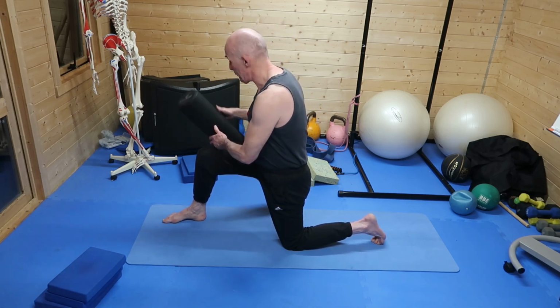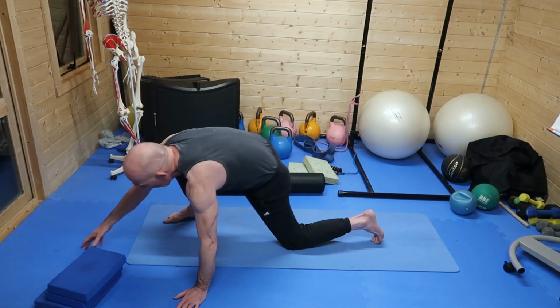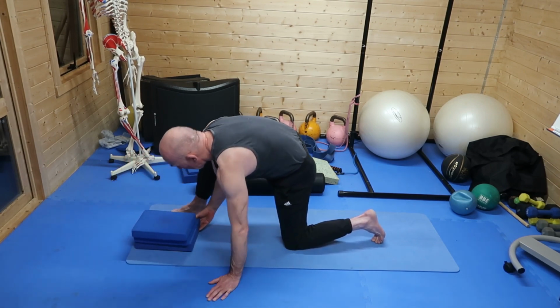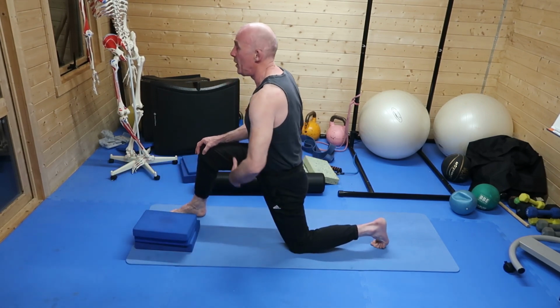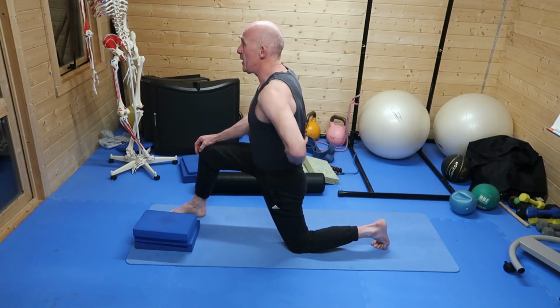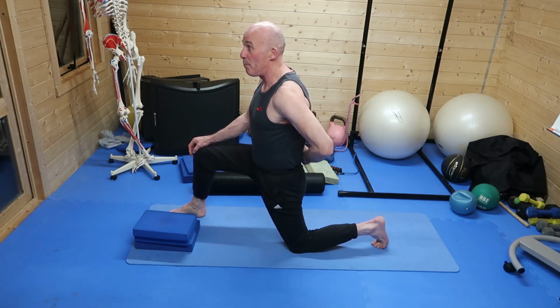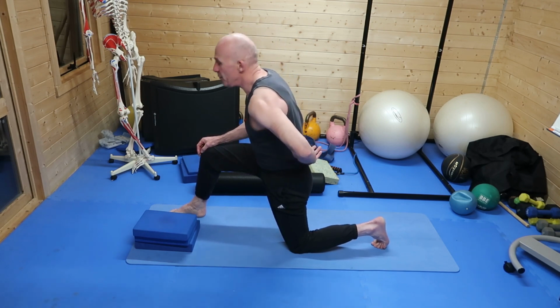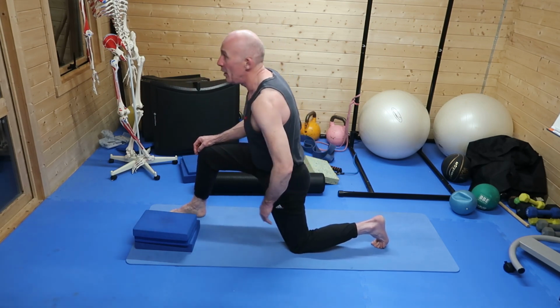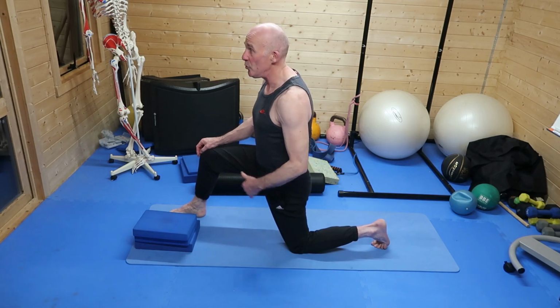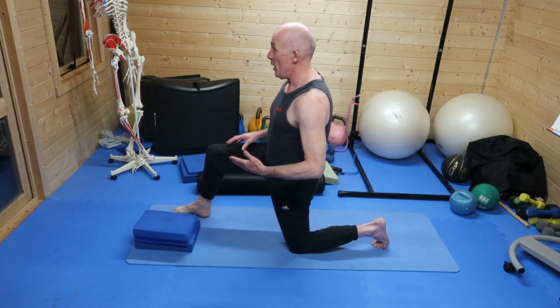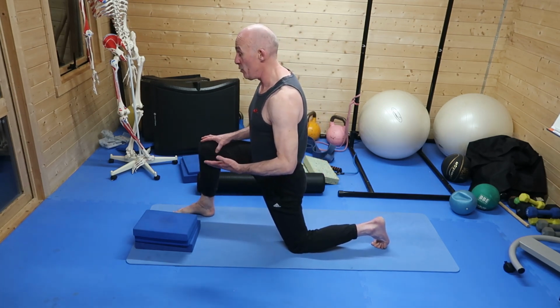Now from here, what I like to do, as far as I can, I like to keep my back flat. It's not absolutely imperative to keep my back flat, but if someone has disc problems, i.e. a bulging disc, going into flexion and even a little bit can be a wee bit uncomfortable for them. So you want to make sure you are stretching without forcing anything and in reasonable comfort.